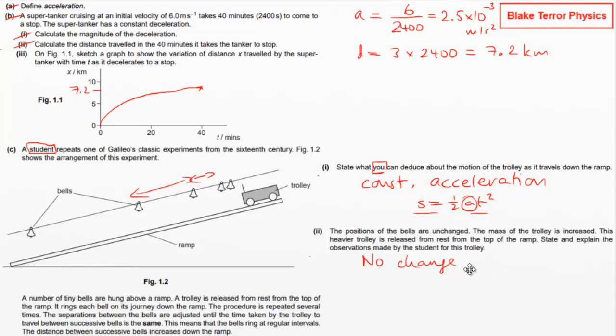The reason we're getting the same acceleration is that the force is proportional to the weight, which is then proportional to the mass, and that is equal to mass times acceleration.